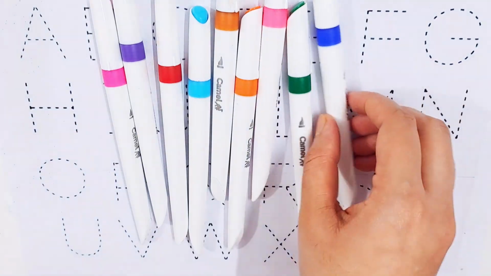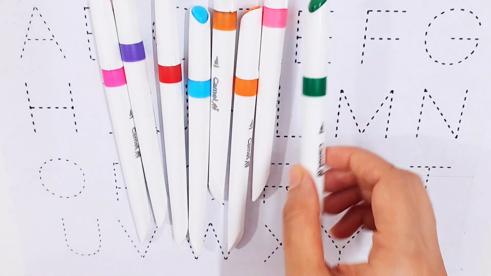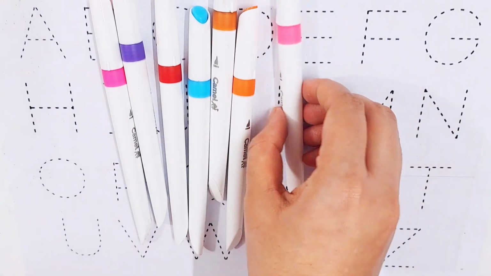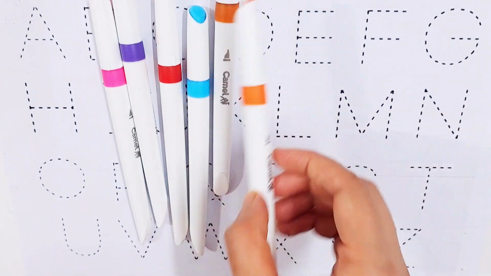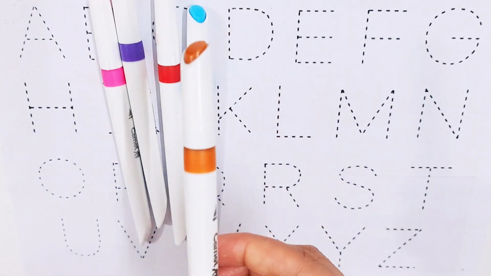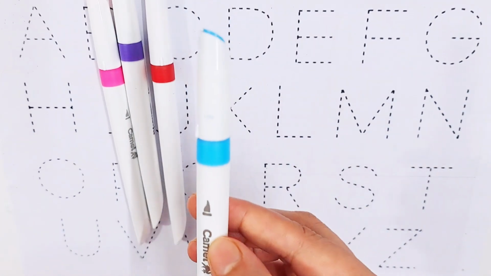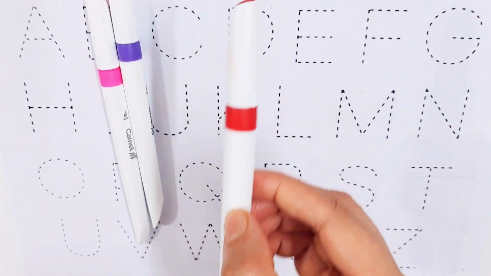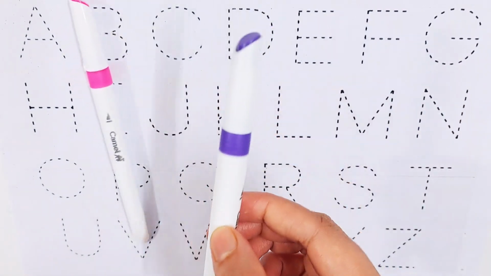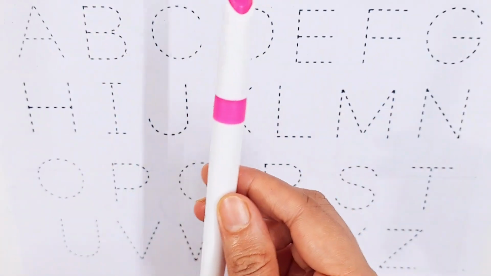Yellow color, dark blue color, dark green color, pink color, orange color, brown color, sky blue color, red color, violet color, purple color.